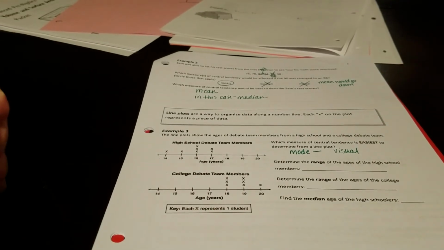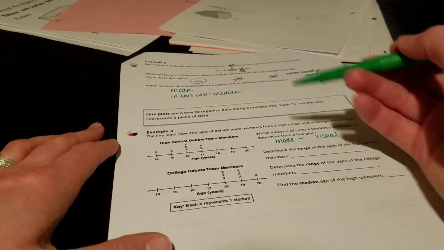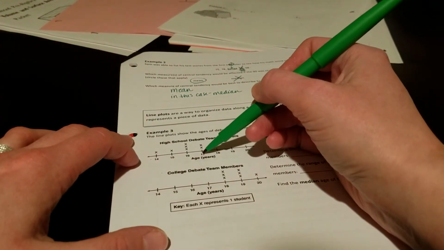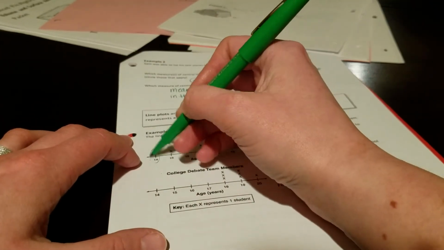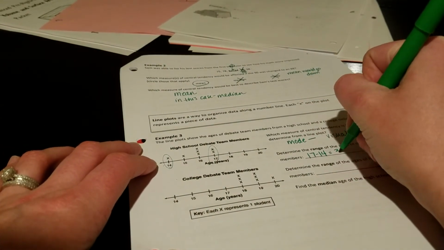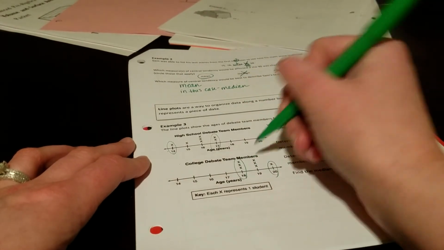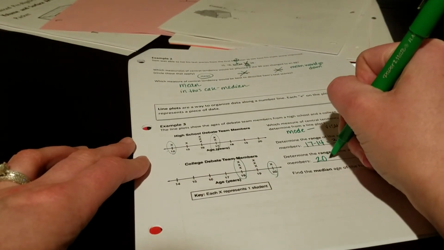So for determining the range of the ages of the high school members, high school kids go up to 17 and go down to 14. So the range is 17 minus 14, which is 3. If we're looking at the college kids, we go from 20 to 18. So 20 minus 18, our range is 2.